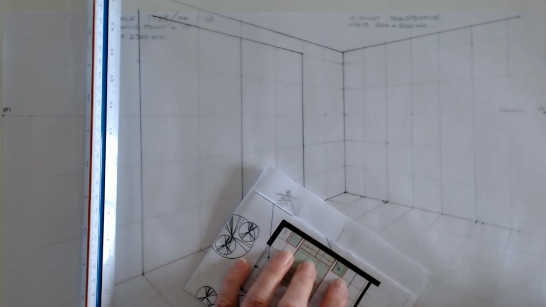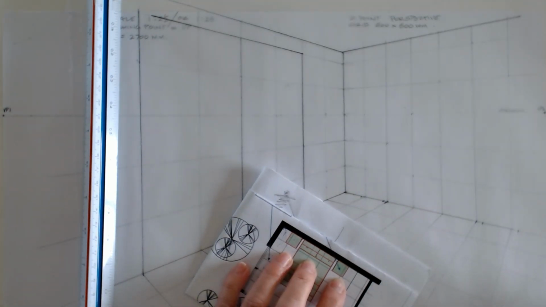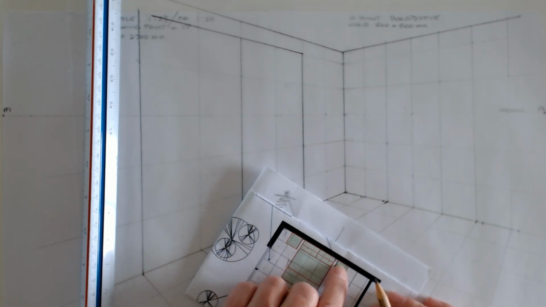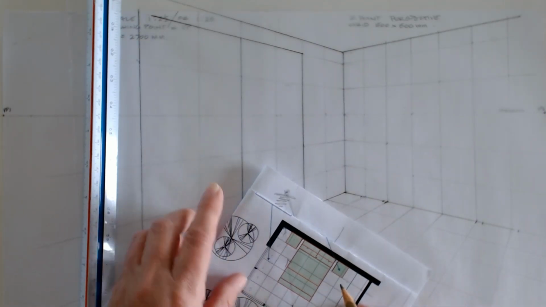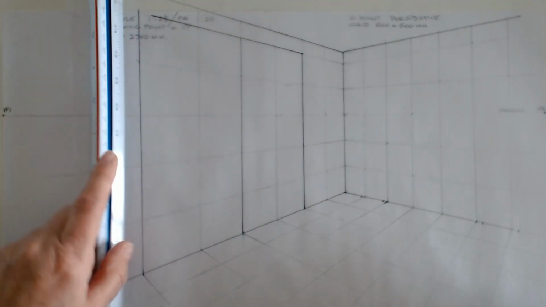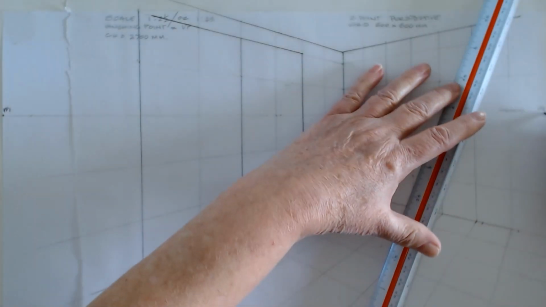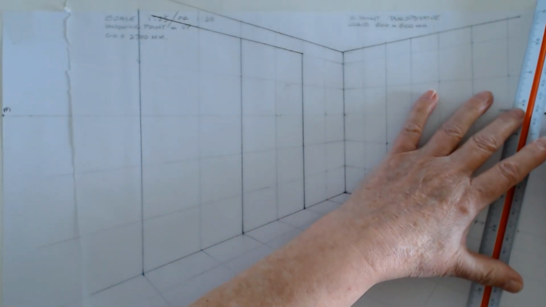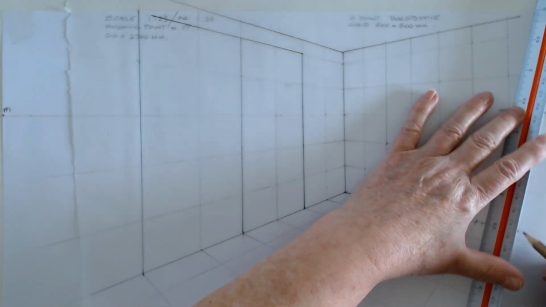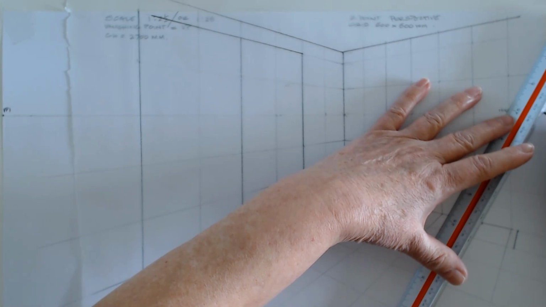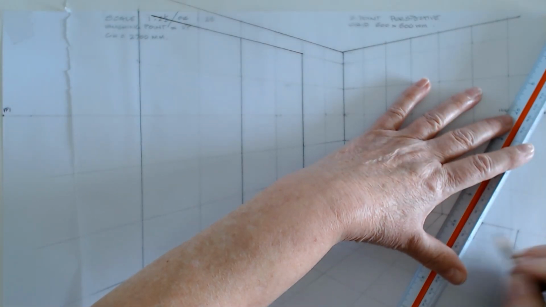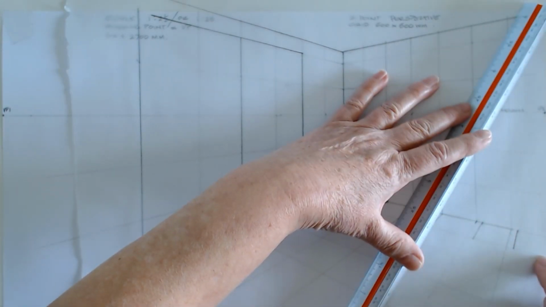Now the bed and the tables, well, the 2 side tables come out only by 500, which is here, so we can sort of draw those in quite easily by going back to our vanishing point on this side and drawing those lines until they come out to that first 500.